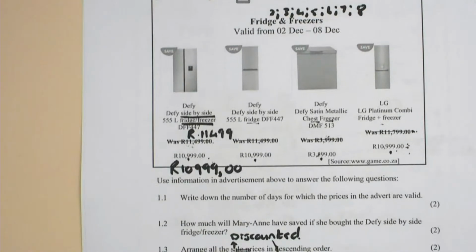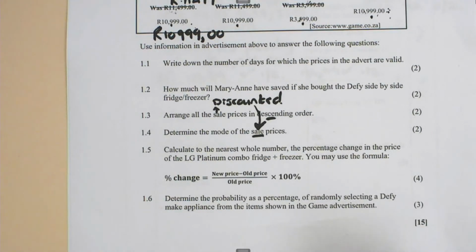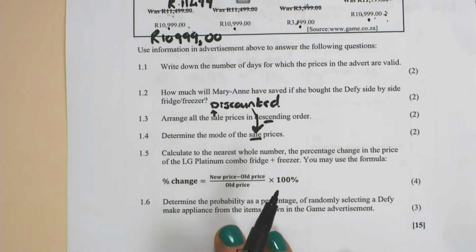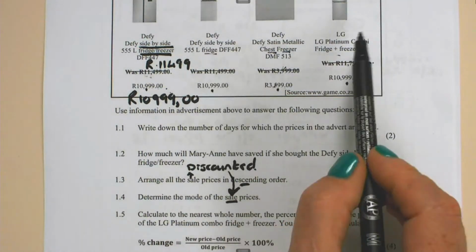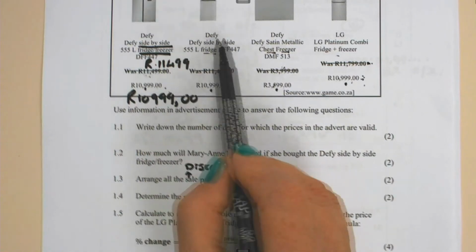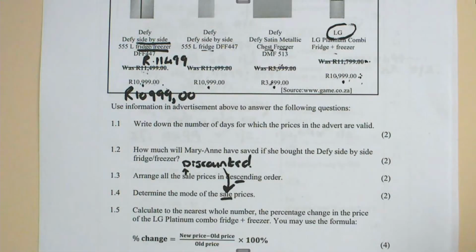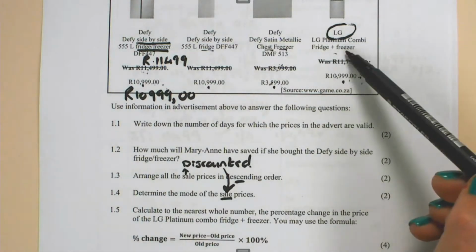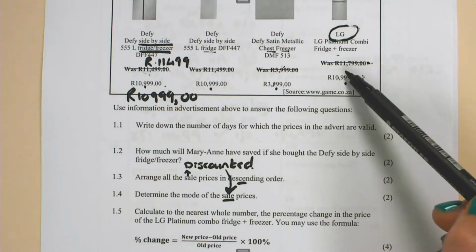Okay, let us look at 1.5. 1.5 is asking the learners to calculate the percentage change in the price of the LG Platinum Combo fridge freezer. Now, there was only one Platinum appliance here, one LG appliance. This was a Defy, this was a Defy, this was a Defy. So the only LG is this one.